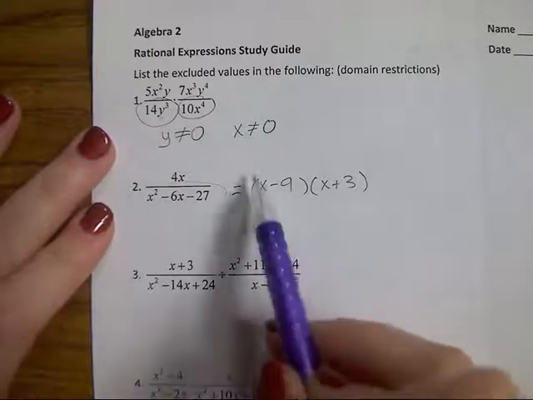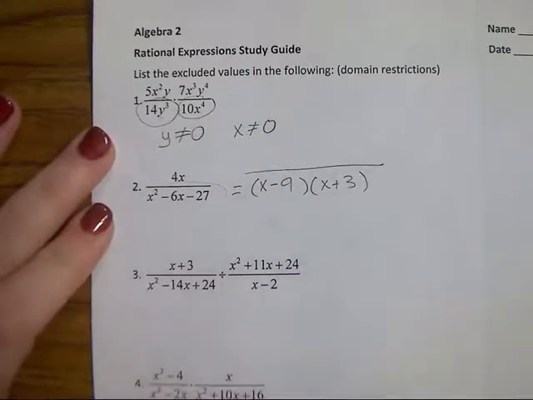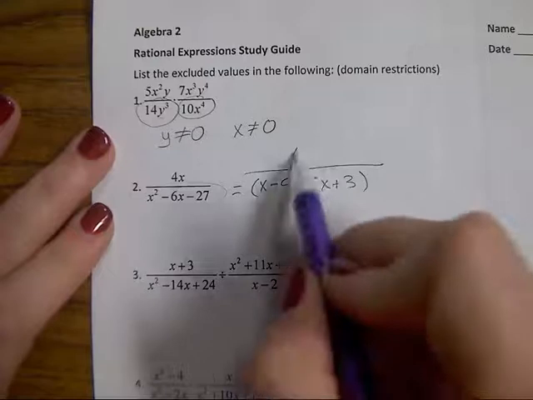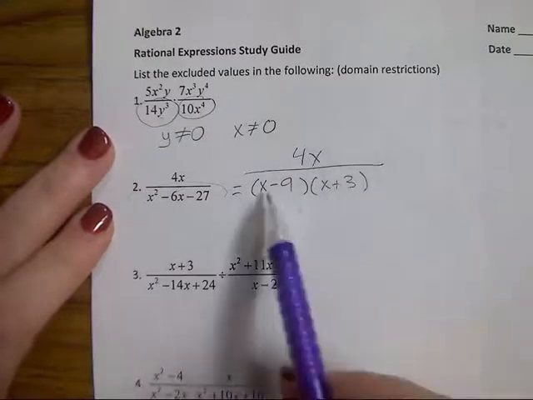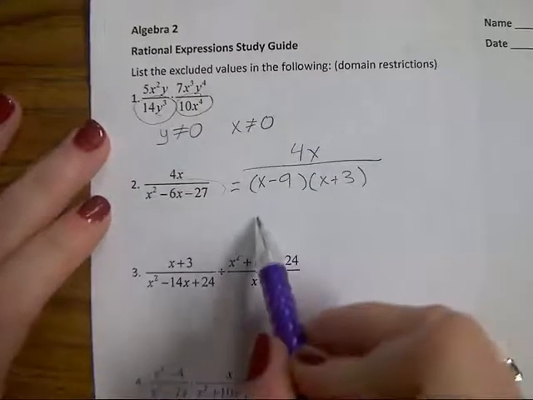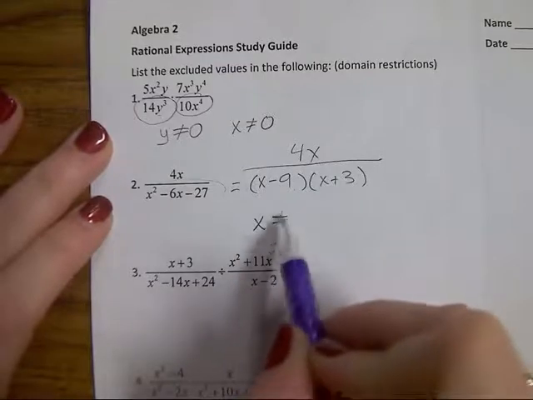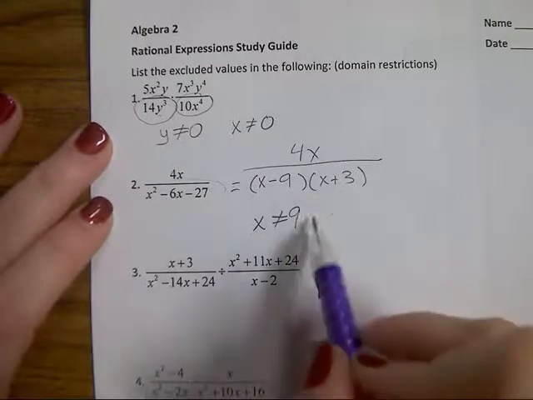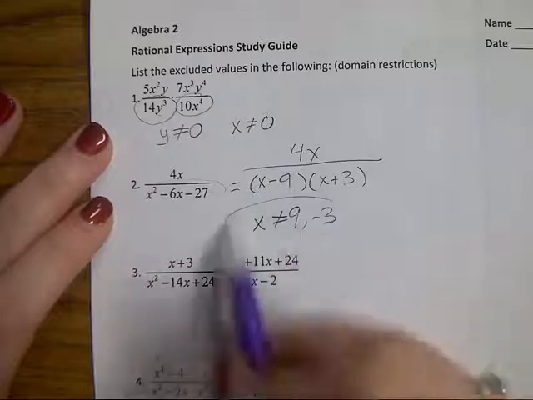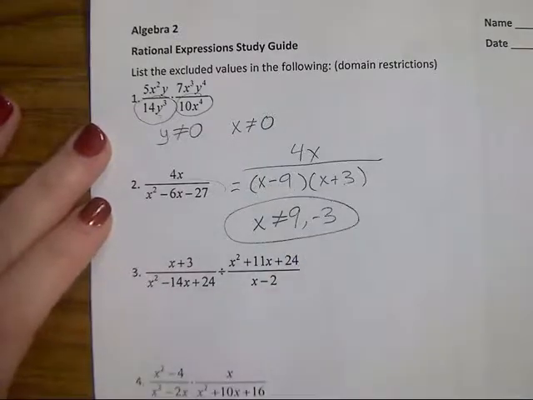So these are my factors in my denominator. So I have to think, okay, what can make this factor 0? Well, if x was 9, that would be 0, so x cannot be 9. And then this piece, x cannot be negative 3. All right.